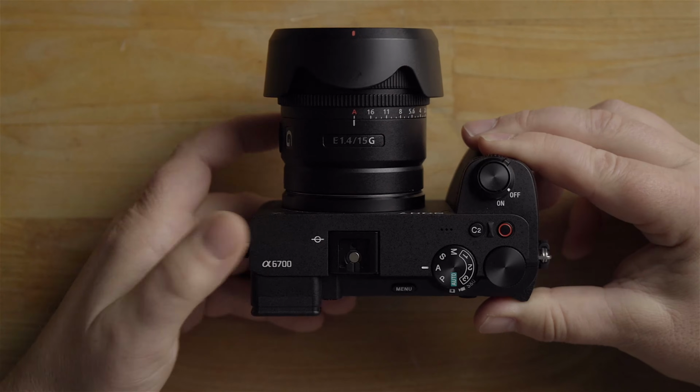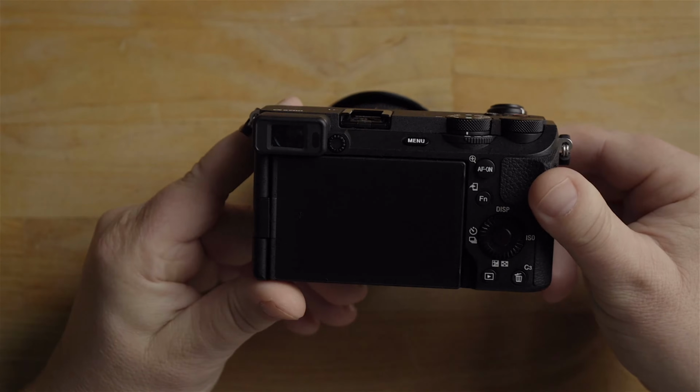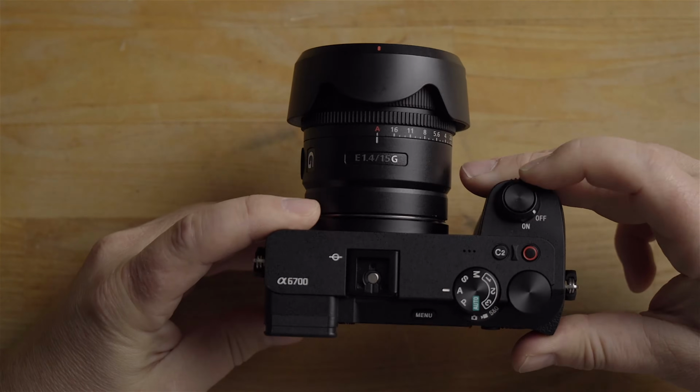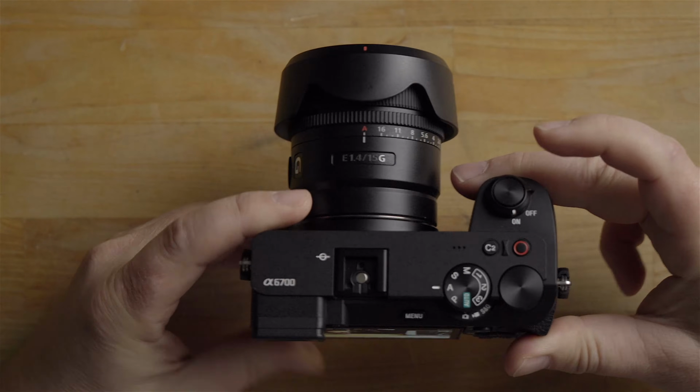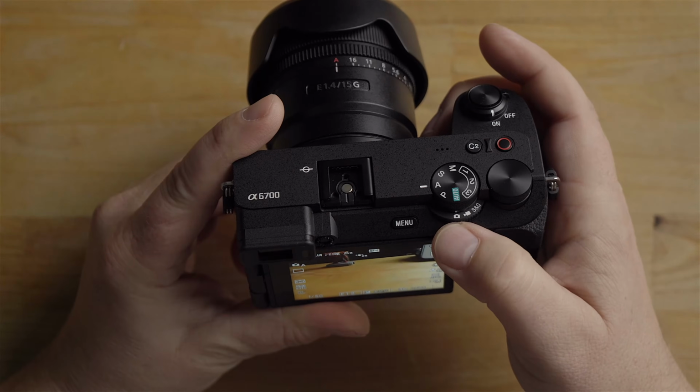Alright guys, so looking at the Sony A6700 here, I'm just going to flip it up and turn this beast on, like so. And notice how I have it in photo mode right here. So we're going to go over photo mode first, and I'm going to show you all the different autofocus settings in regards to photography.